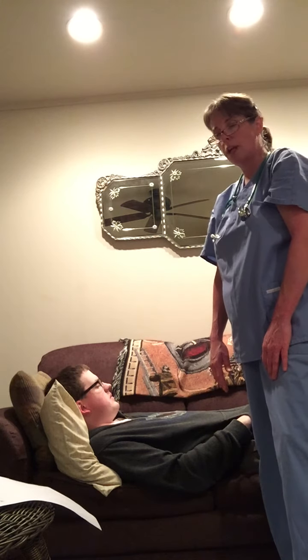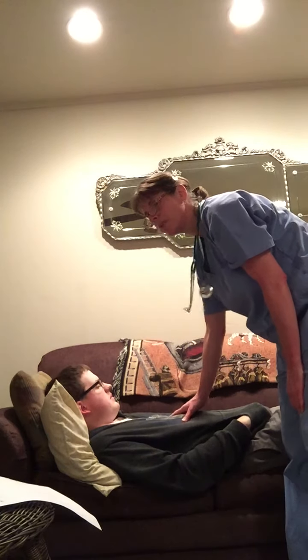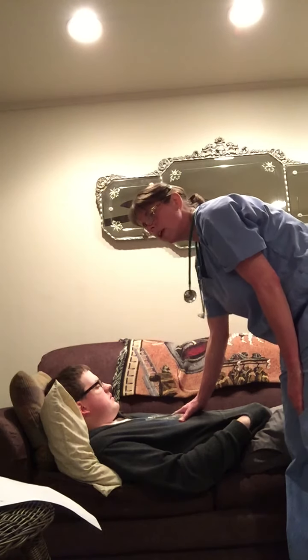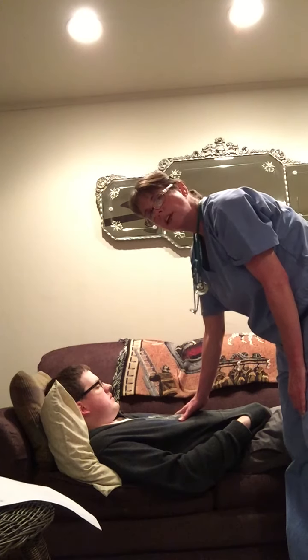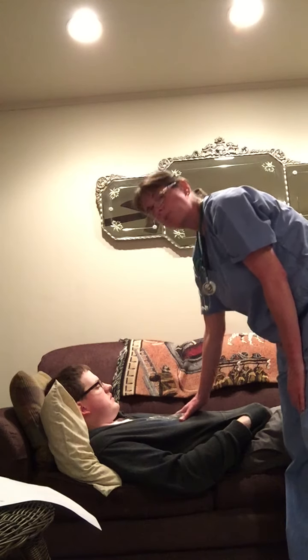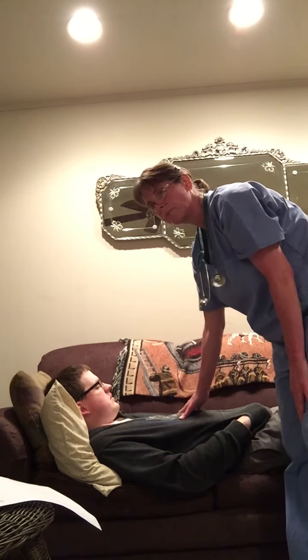The next test we do for assessing the abdomen is an aortic pulsation. We're going to deeply palpate slightly to the left of the midline and feel for the aortic pulsation. If a pulsation is present, you want to try to determine the direction of the pulsation. A prominent lateral pulsation suggests an aortic aneurysm.